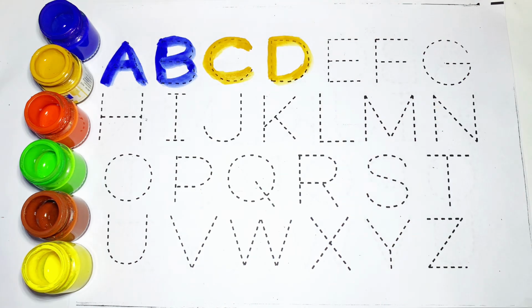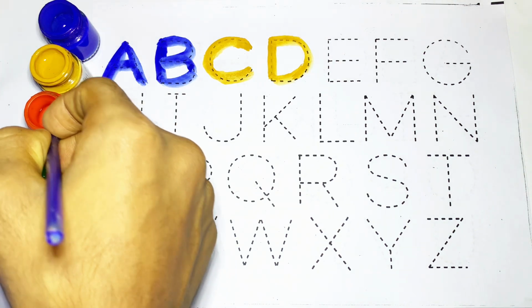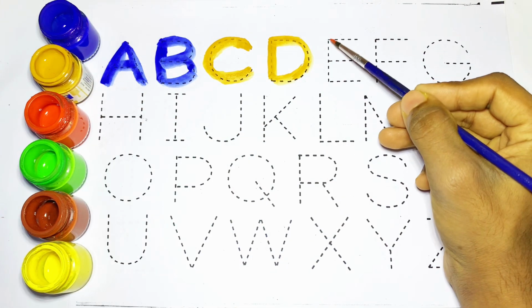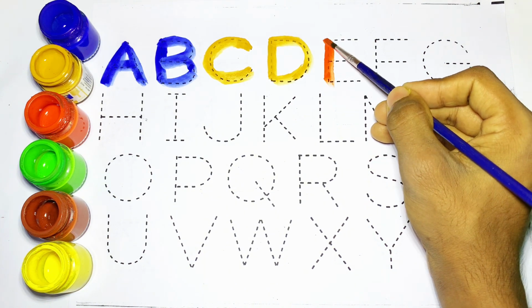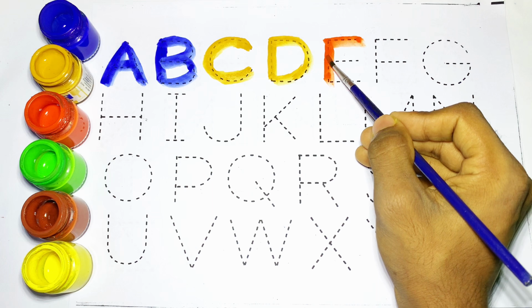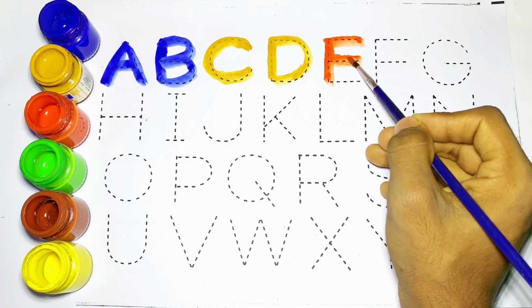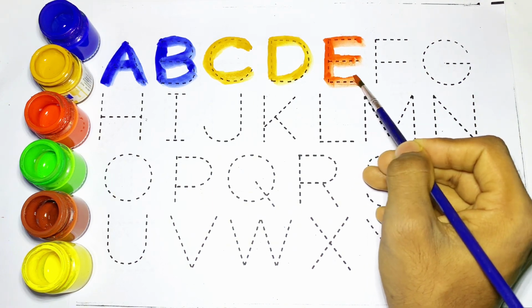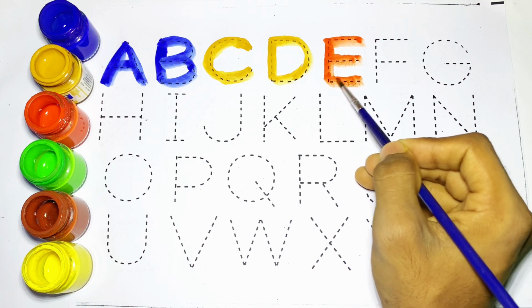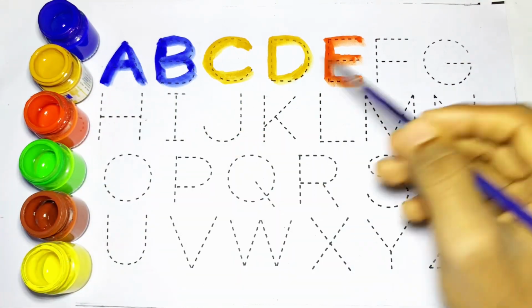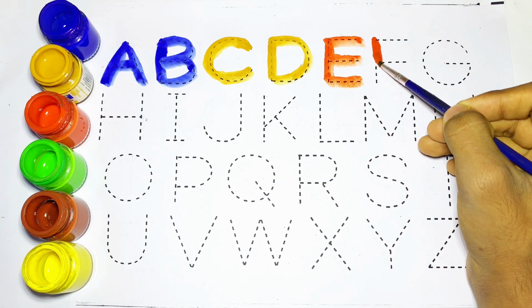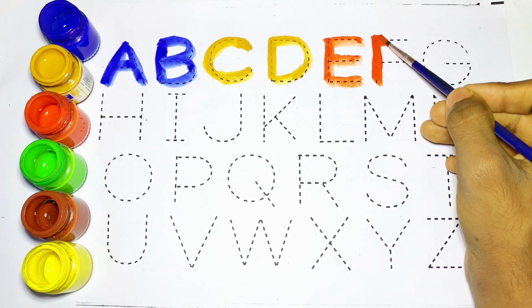Kids, now draw E. E for egg, E for elephant. And use red color. The alphabets of E. Kids, again use red color and draw F. F for fish, F for fan.